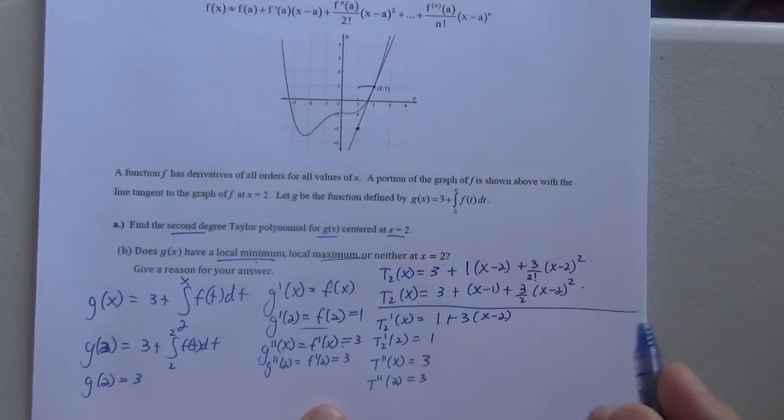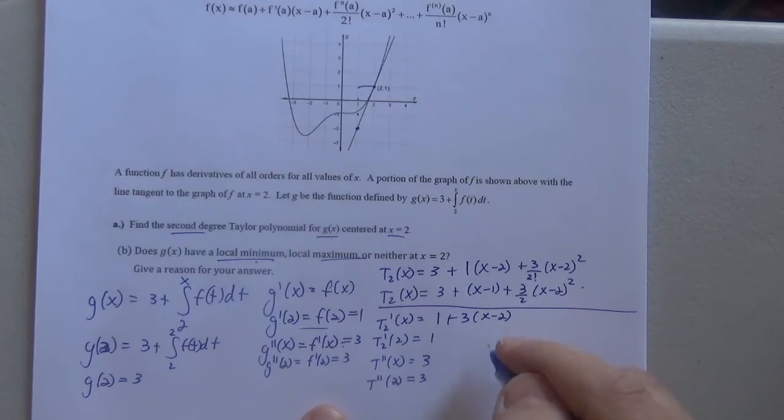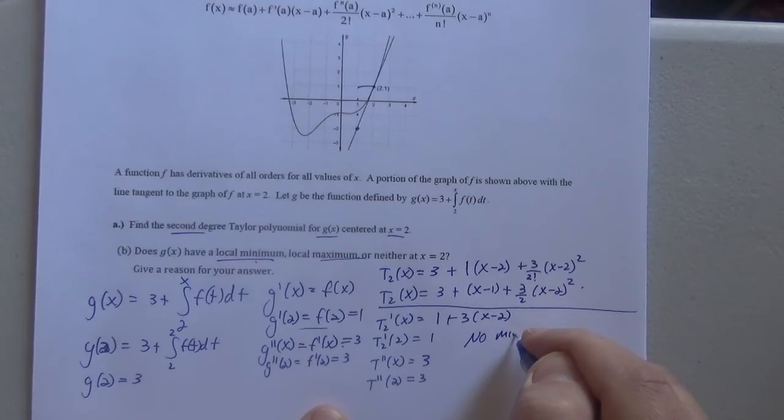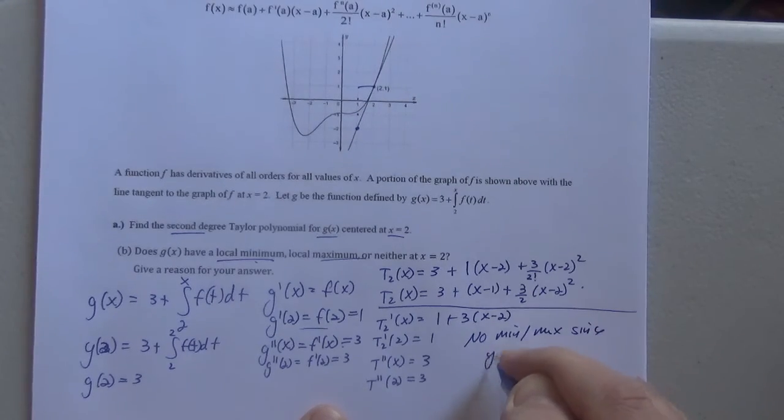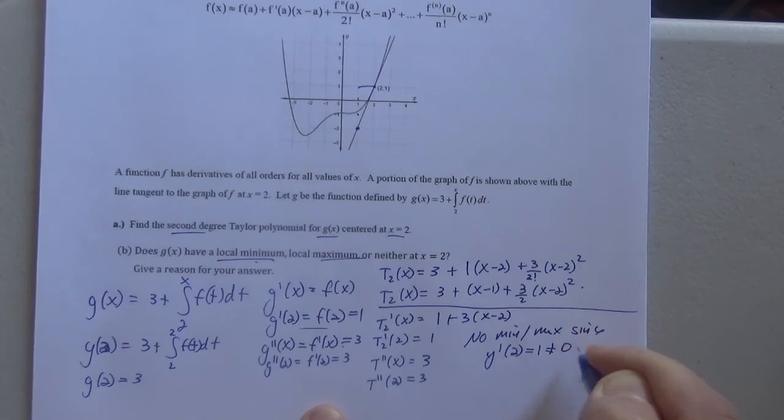And so therefore do I have a min or max? I do not, because my first derivative is not equal to 0. So there's no min or max, since g prime of 2 is equal to 1, which is not equal to 0.